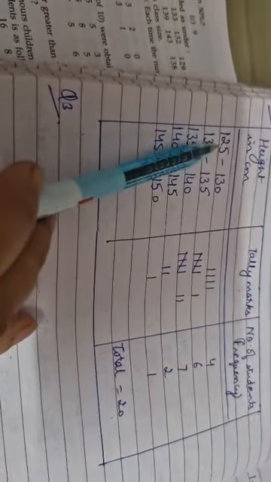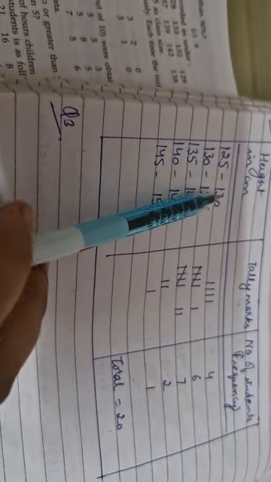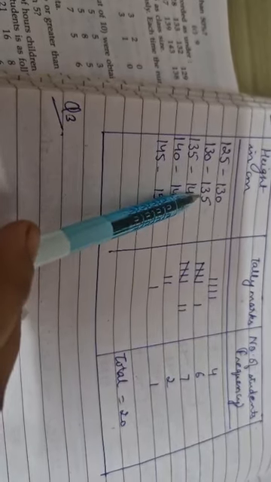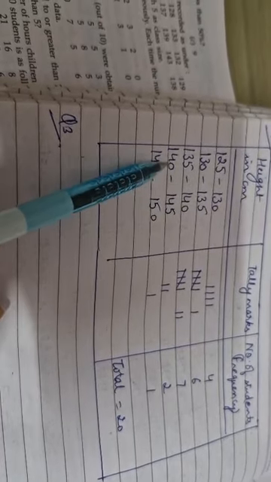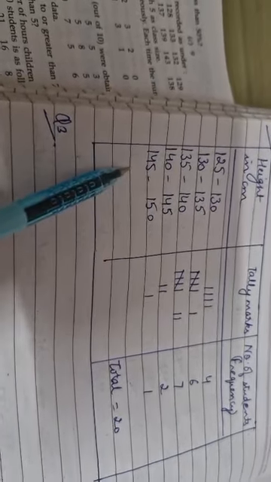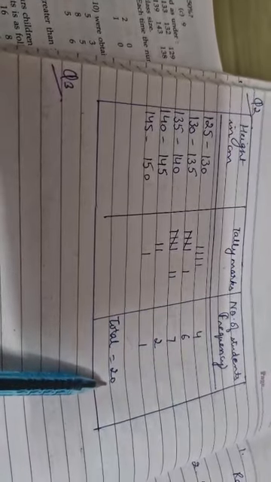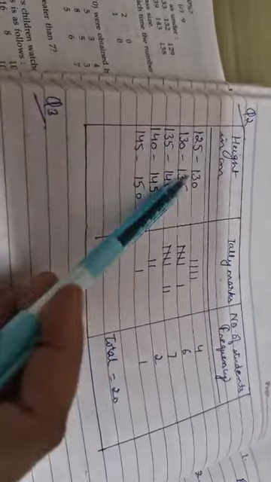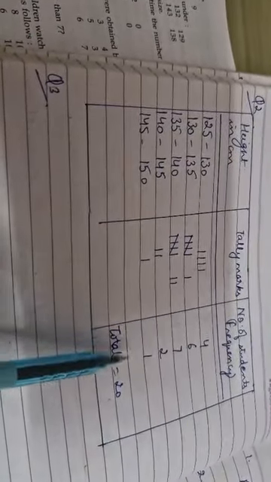Now see, in this, the gap between the numbers: 125 to 130, then 130 to 135, then 135 to 140, 140 to 145, 145 to 150. There is a gap of 5. And the total number of observations is 20 because these are the heights for the 20 students. And this is the height given in centimeters. So this is our required frequency distribution table.